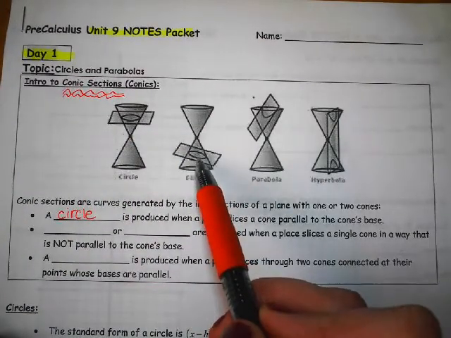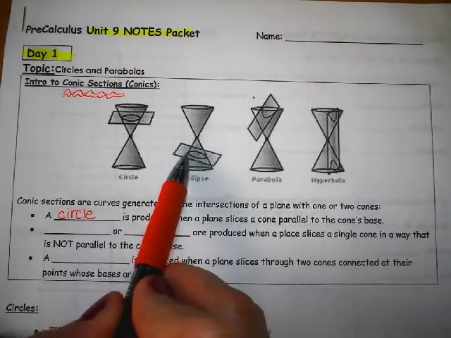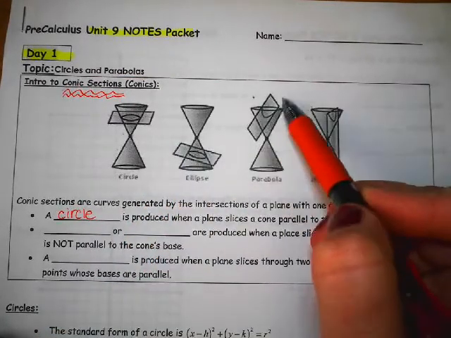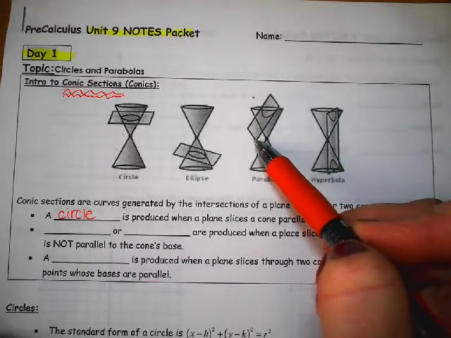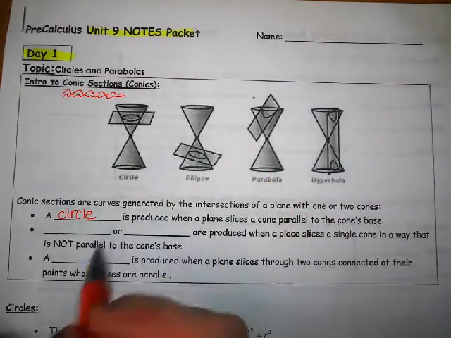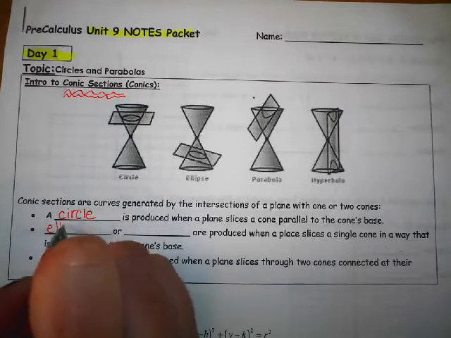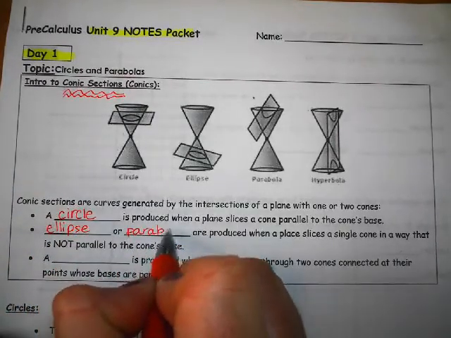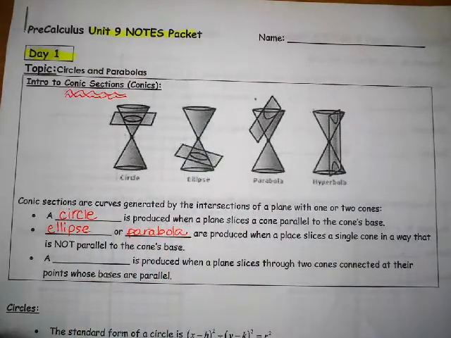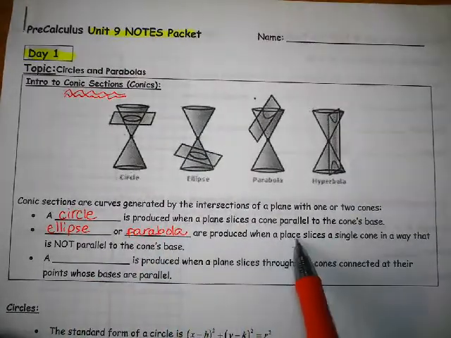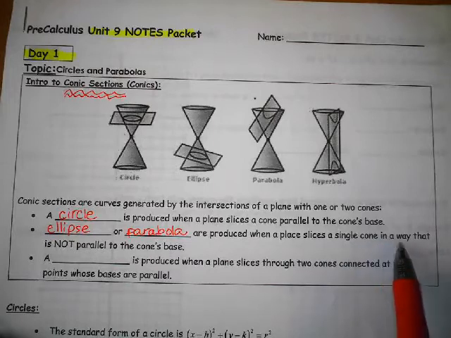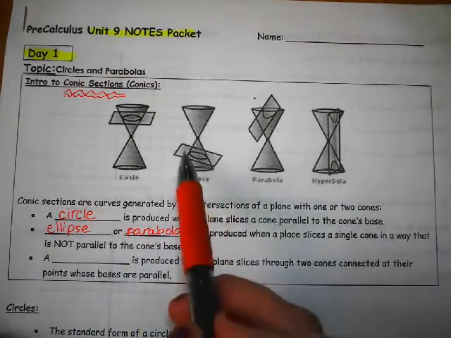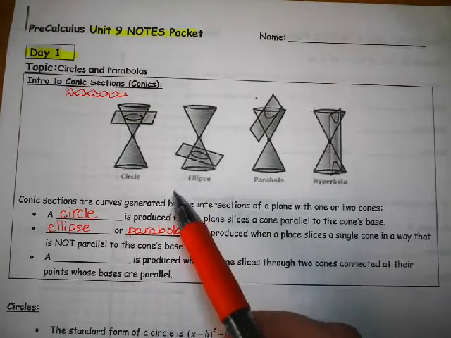If we take the cone and we slice it with a plane, but this time on a diagonal, what it creates is an ellipse or a parabola. And we can say an ellipse or parabola is produced when a plane slices a single cone in a way that is not parallel to the cone's base. So not parallel, like on a diagonal.